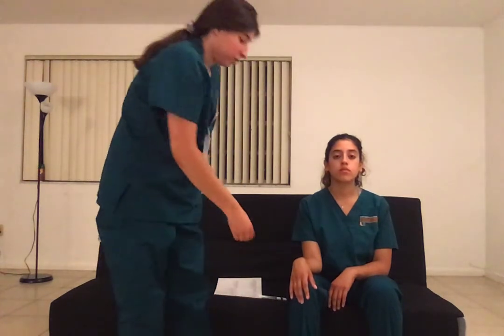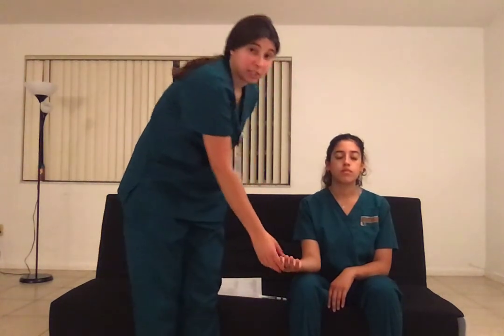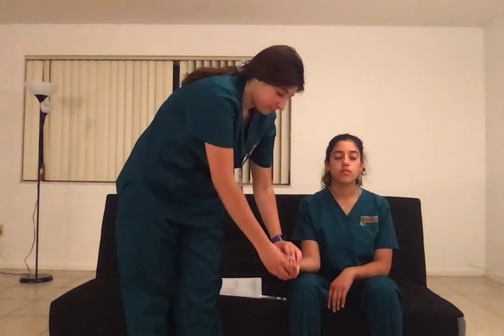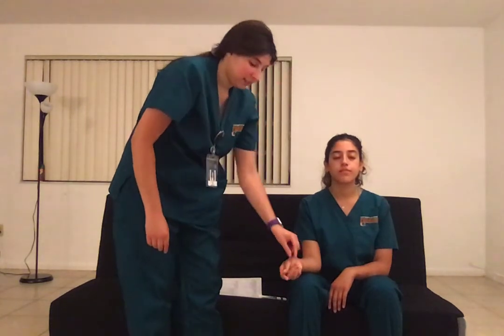And now I'm going to do stereognosis. So to do that, I'm going to give the patient a familiar object, and I'm going to put it in their hand with their eyes closed, and they're going to have to tell me what this object is. A key. Okay, great.